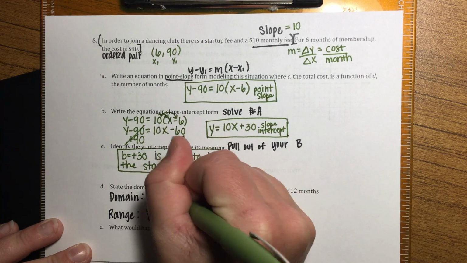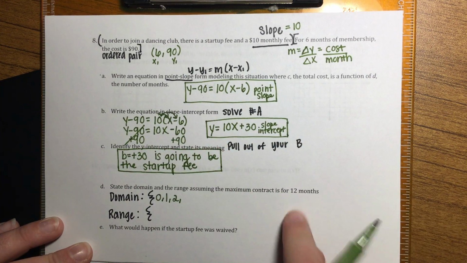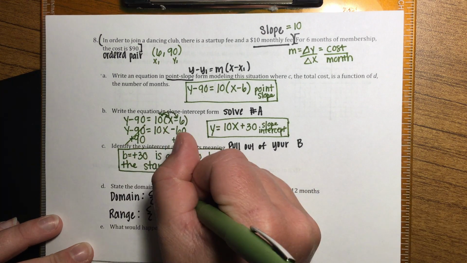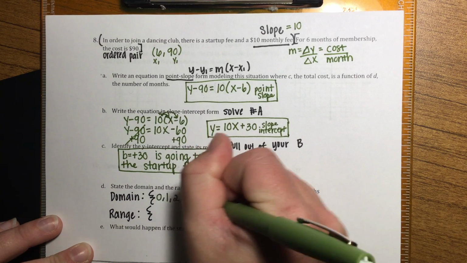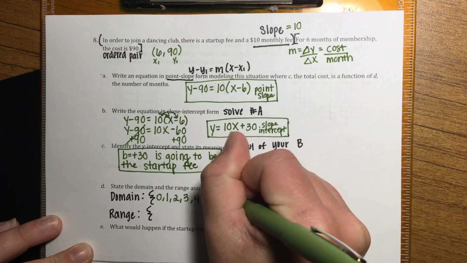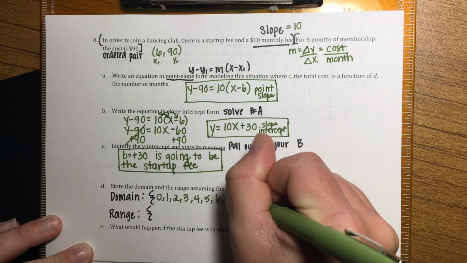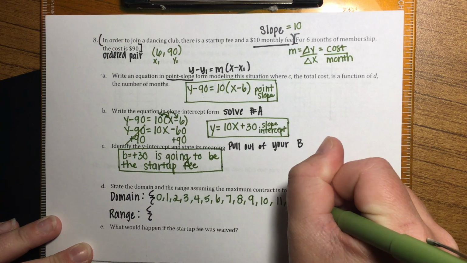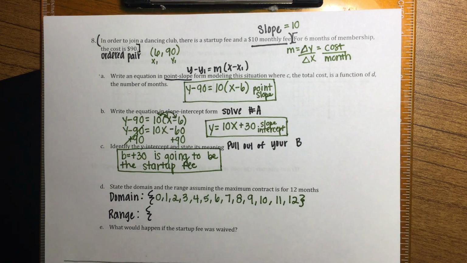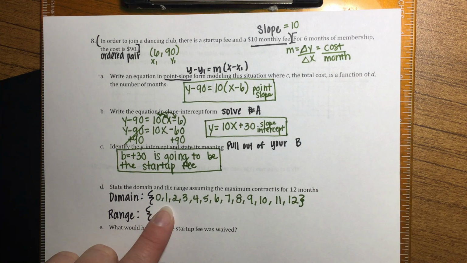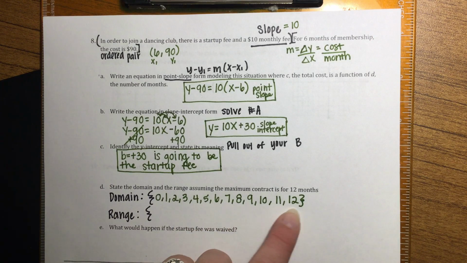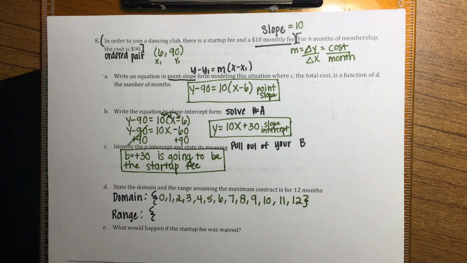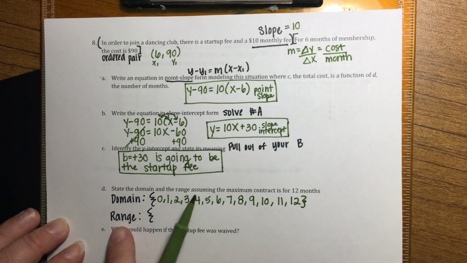So I have 1 month, 2 months, and it says all the way up till 12. So I have 1, 2, 3, 4, 5, 6, 7, 8, 9, 10, 11, and 12. So I know I could pay for 0 months, 1, 2, 3, 4, 5, 6, 7, 8, 9, 10, 11, 12. Okay, those are the options for my dancing club. So now I've got to be able to find the range.